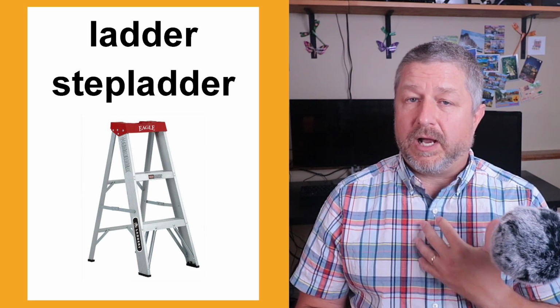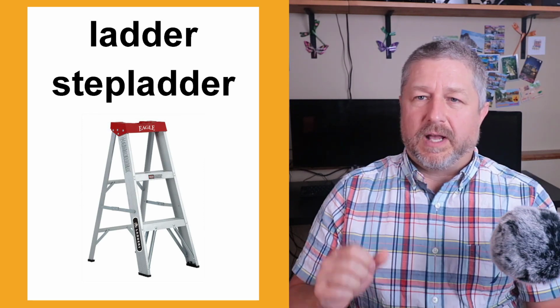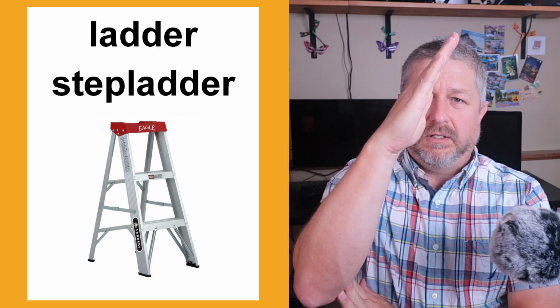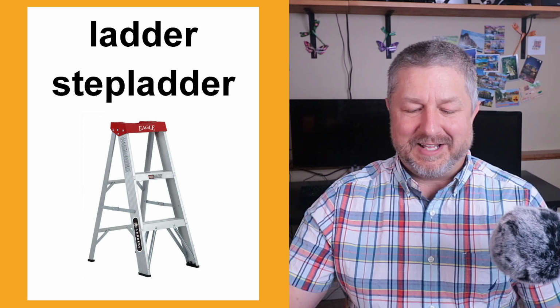Something else we have in our garage is a ladder or step ladder. So often when you need to climb up somewhere, you would use a ladder. If I needed to change a light bulb, I would go and get the step ladder. A step ladder is a ladder that opens like this. Actually, that picture is a step ladder. A ladder is something you just lean against the wall. A step ladder opens and then you can climb up the step ladder. By the way, that red thing is not a step, but sometimes I use it as a step. You're not supposed to stand on the very top of a step ladder, but I will admit that sometimes I do.